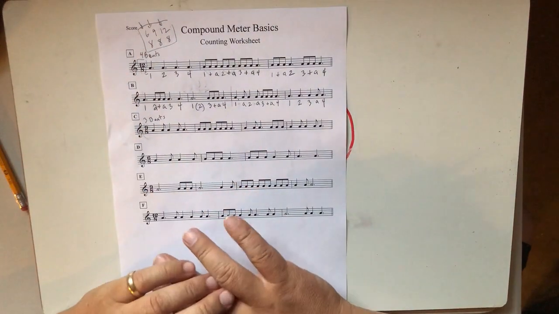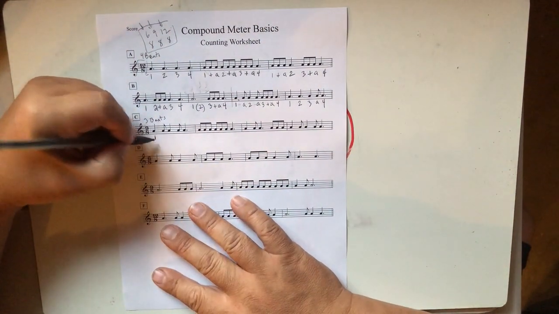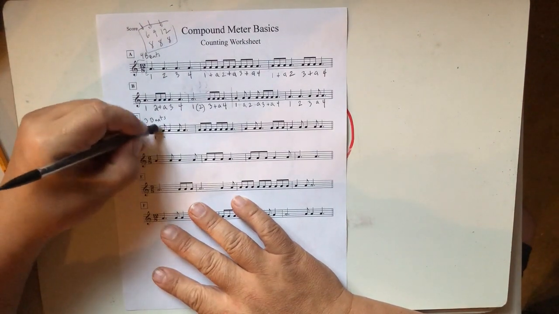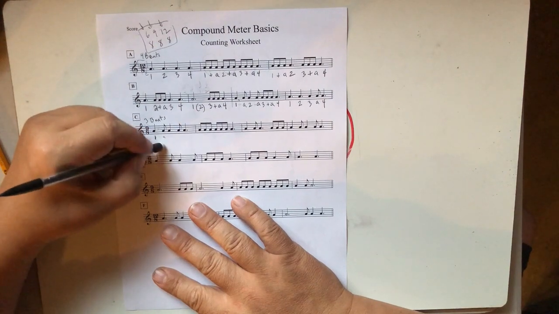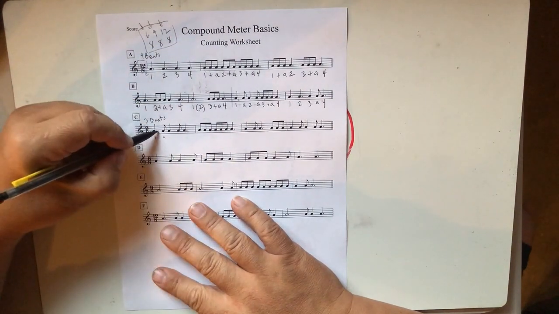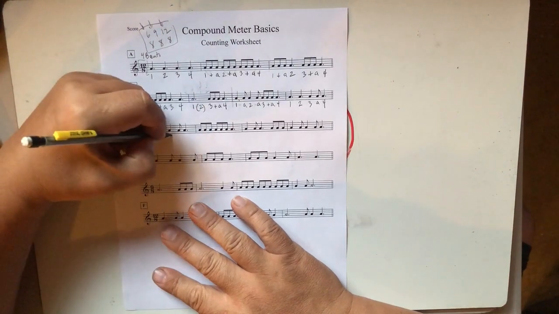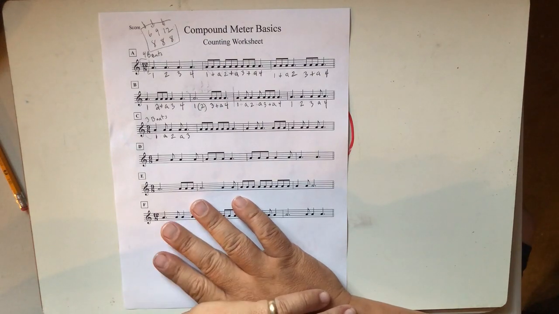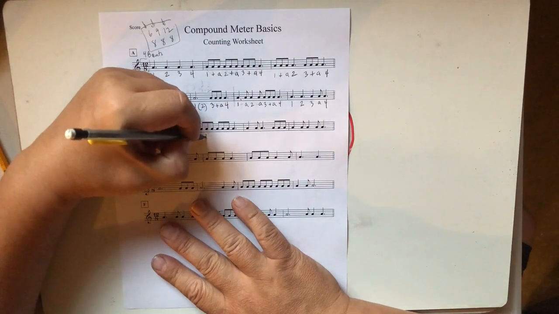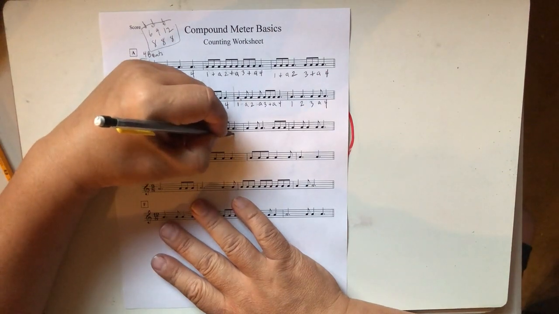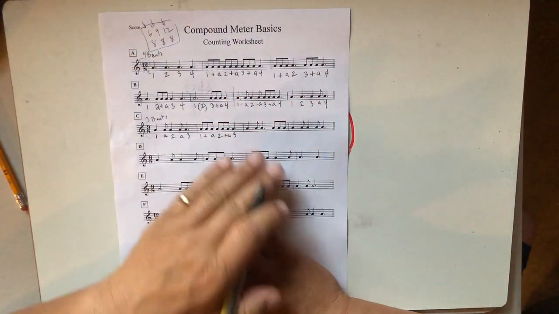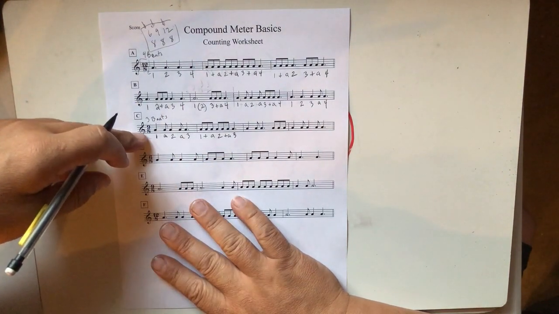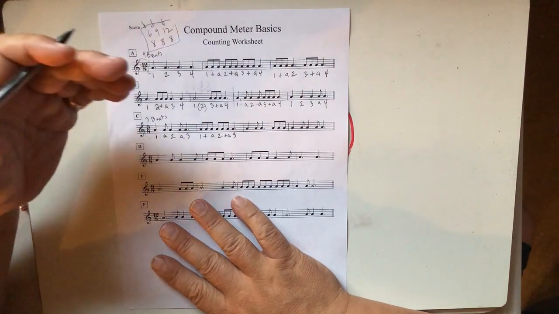So we would count it the same way. Again, this is on 1, it goes through 1 and, but we don't write the and in because it's not a beat and it's consumed inside this note right there. So 1, 2, 3. 1, 2, 3, right? And then 1 and 2 and 3. And again, because there's only 3 groups of 3/8 notes in the measure, 9/8, we're in 3 beats, so there is no beat 4, just like in 3/4 time.